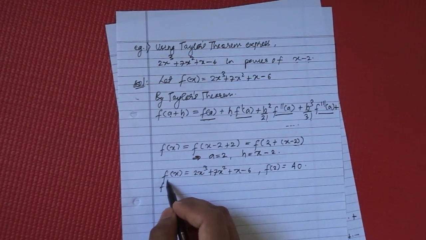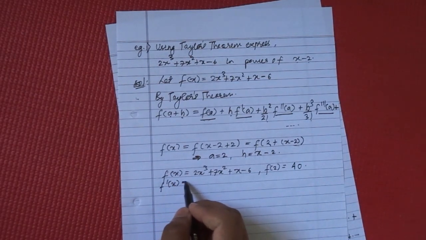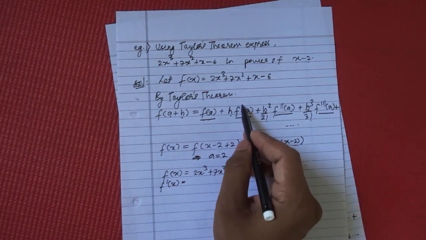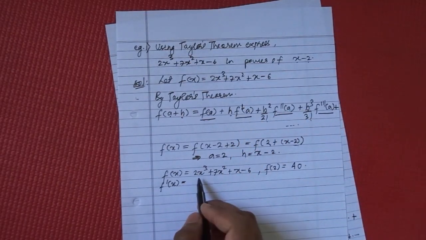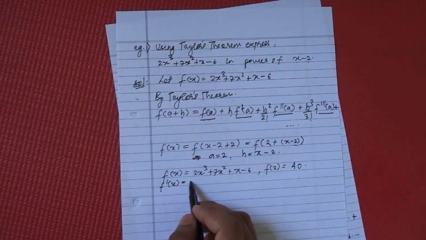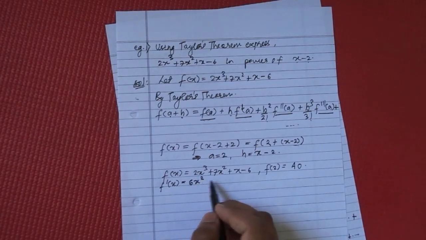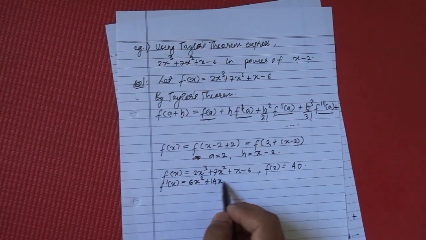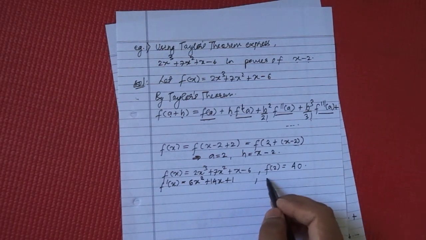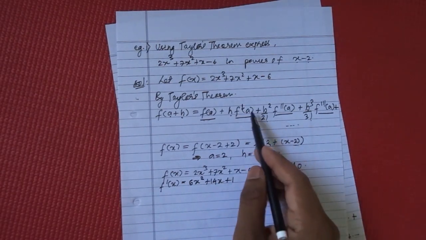Now I will find f dash of x. Why f dash? Because I need f dash. F dash of x will be 6x square plus 14x plus 1, and then I will find f dash at a.